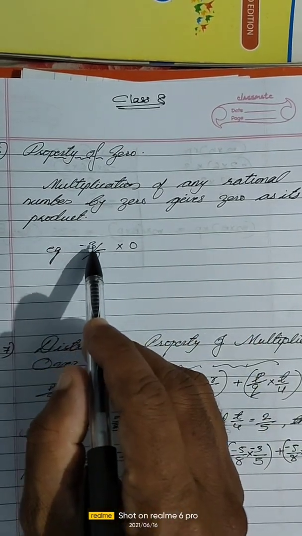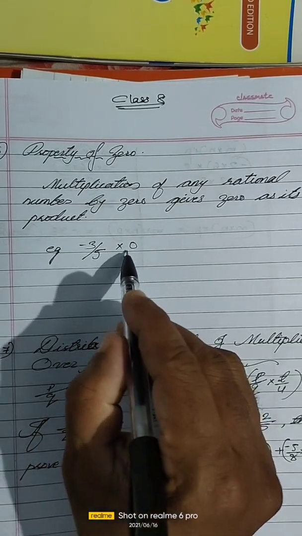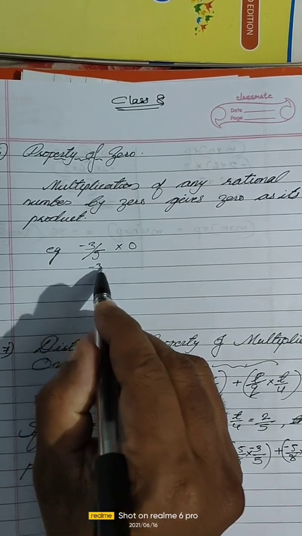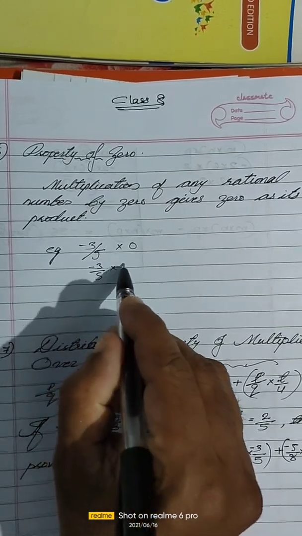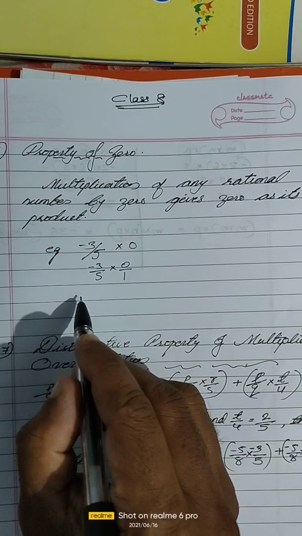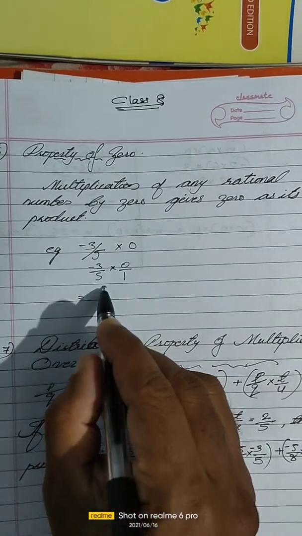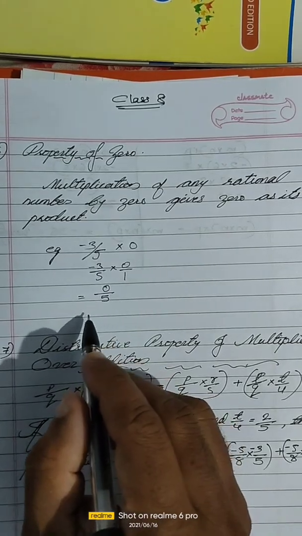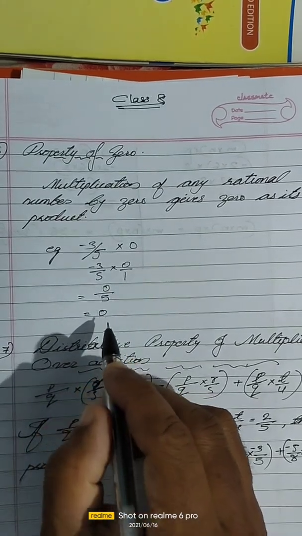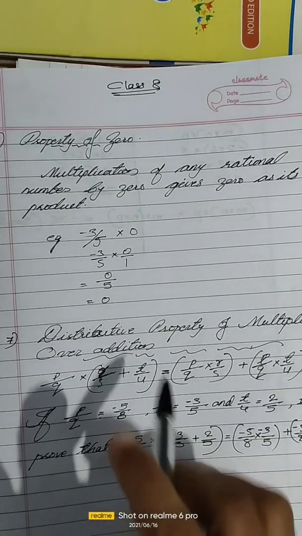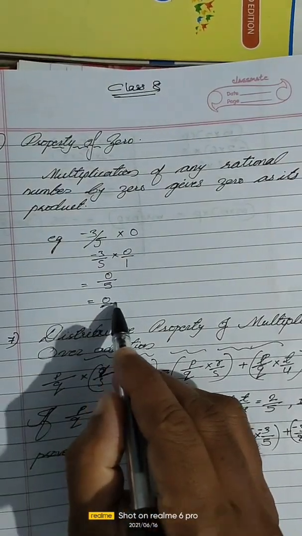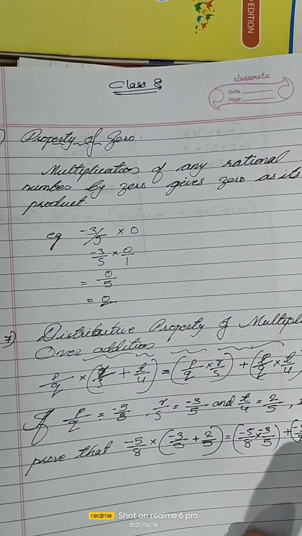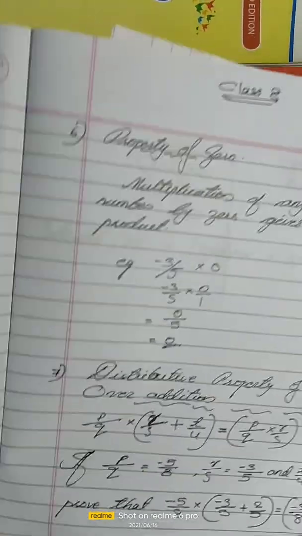Example, negative 3 upon 5 into 0. 0 means it is 0 upon 1. So if we multiply, we get negative 3 upon 5 into 0 upon 1. Here when we multiply 3 into 0, we get 0, and 5 into 1, 5. Then 0 upon 5 means it is 0 only. So any rational number, if we multiply with 0, then the result will be 0. So this property is called the property of zero.